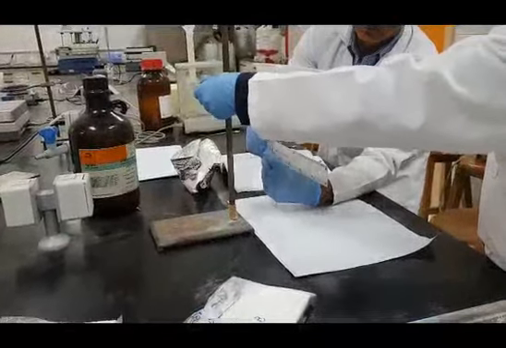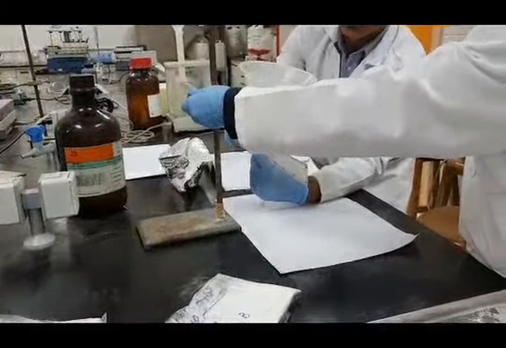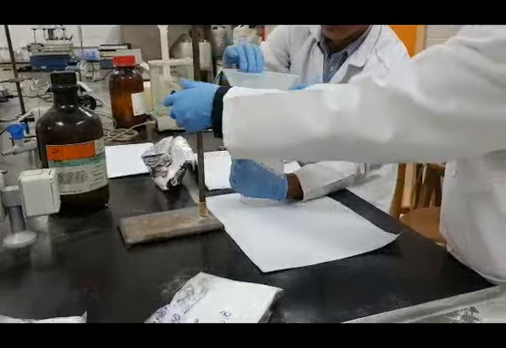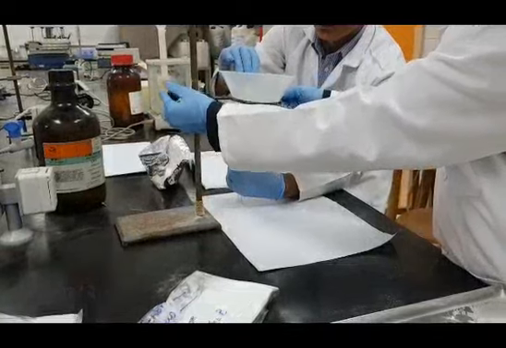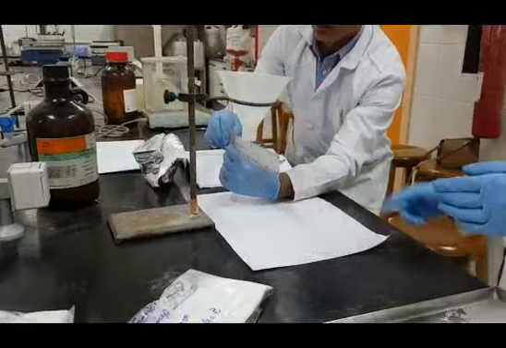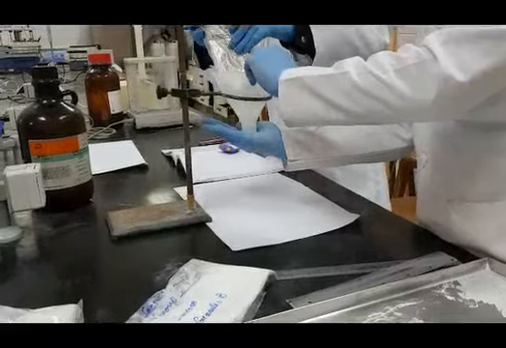Now, assemble the apparatus. As you can see, measure the funnel height using a ruler, and this height should be 15 centimeters and not less than 14 centimeters. This procedure requires only 2 students to perform.